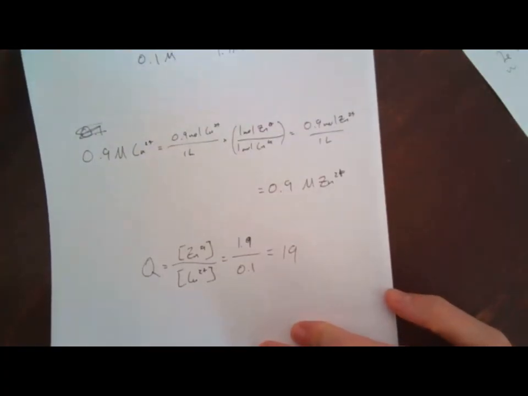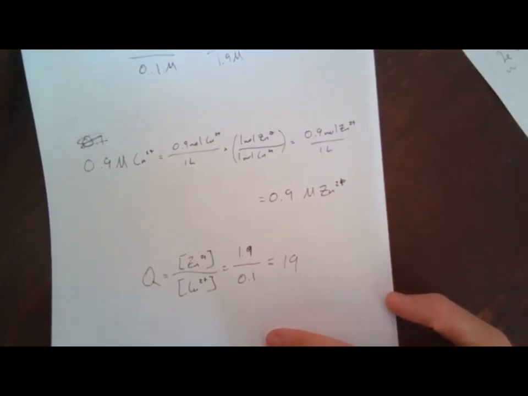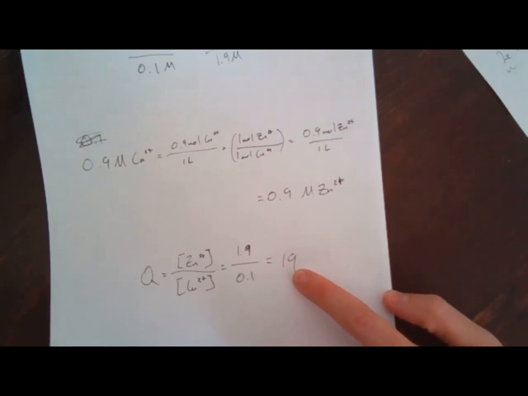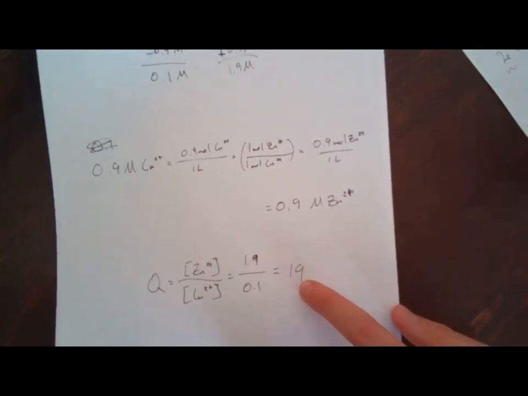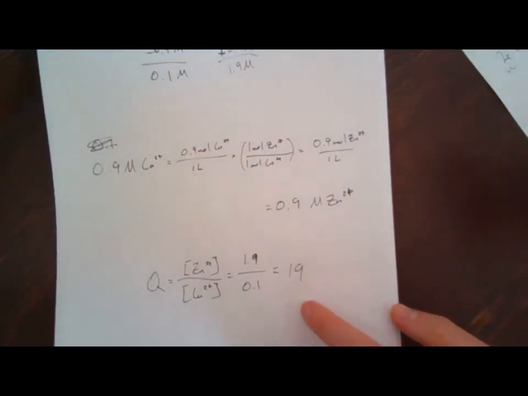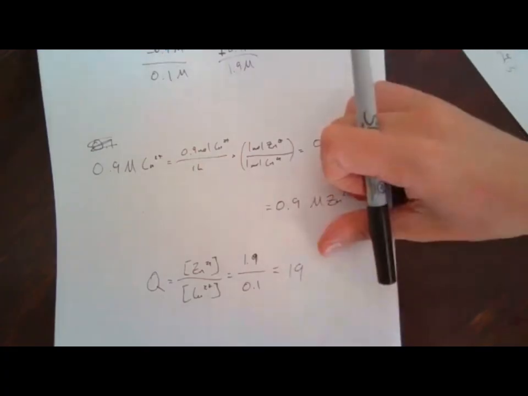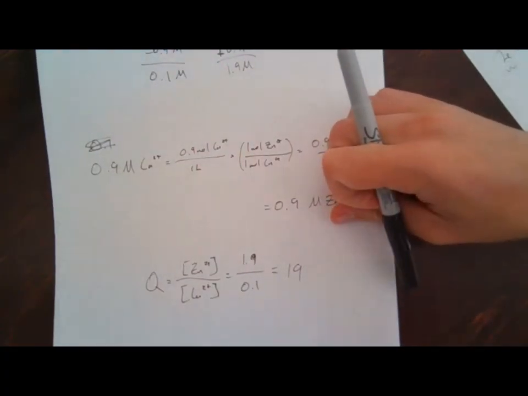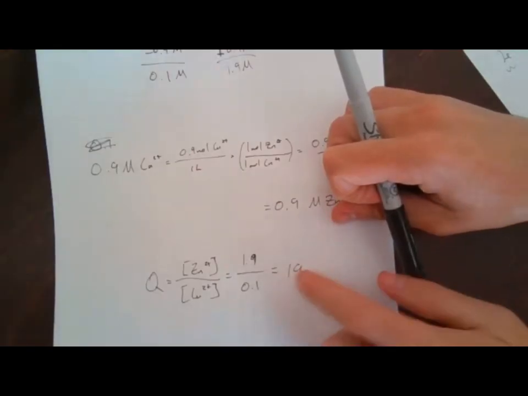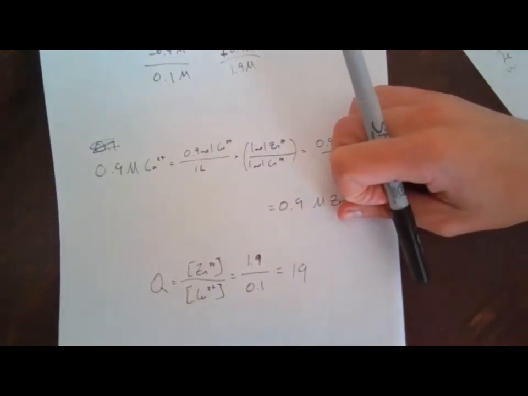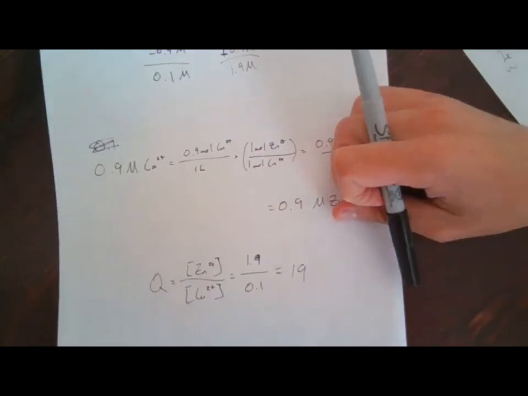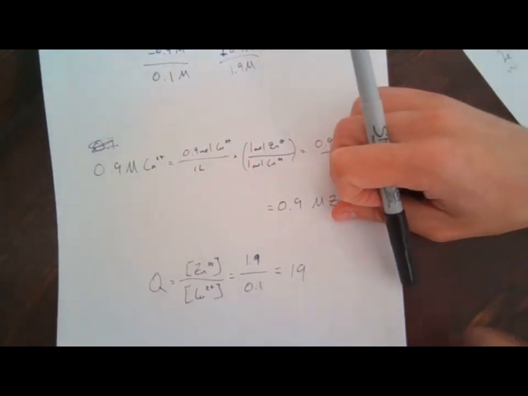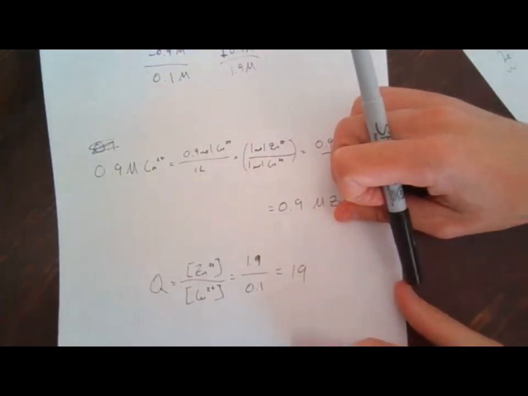So for this particular reaction, once 90% of the initial reactants react, your Q becomes 19. We started out under standard conditions, so we would have been at Q equals 1. Now it's up to 19. This makes sense. We are making more product and consuming reactant. We expect Q to increase as more and more product is made and reactant is consumed. So our Q is up to 19.